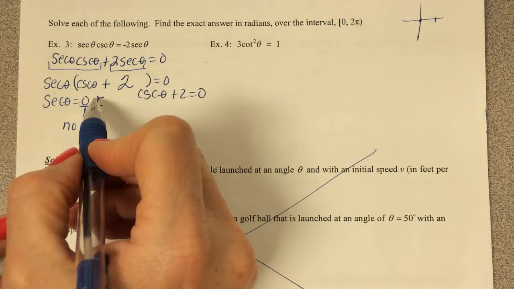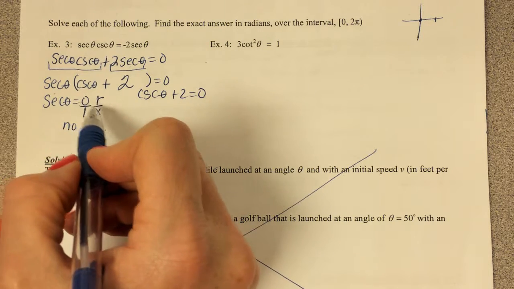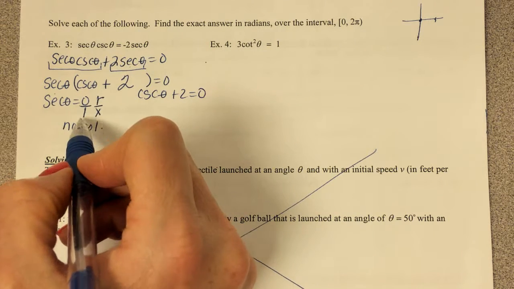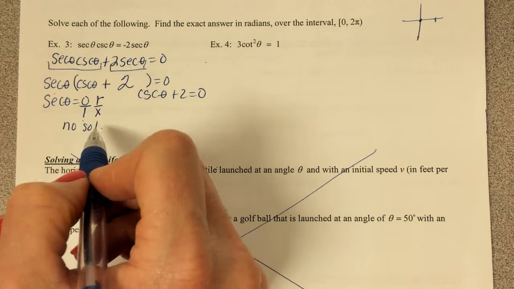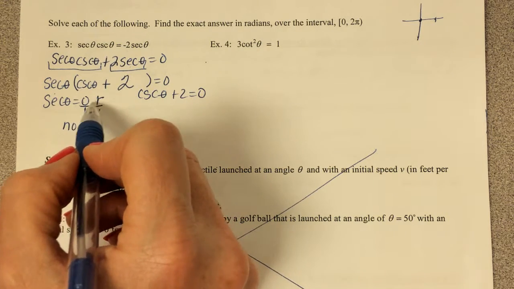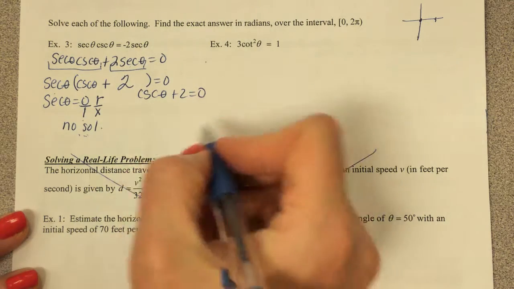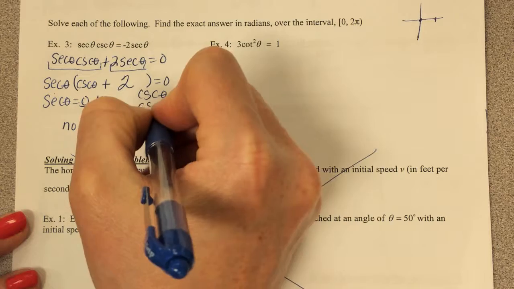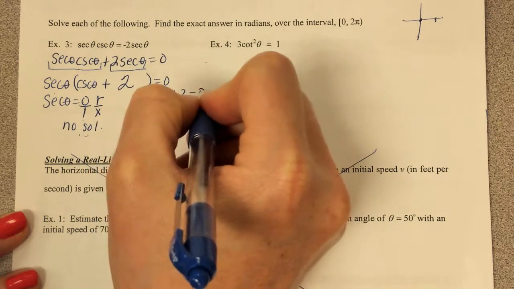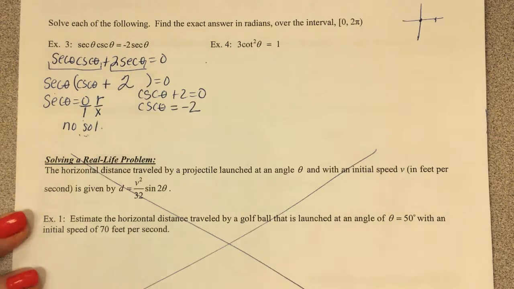And Troy, I bet you were thinking of it the other way. Like if r had been 1 and x had been 0, then it would be quadrantal. But the way it is there, if r is ever 0, there's no solution to that. X could be 0, but not r. Okay, so now what about this part though? Cosecant theta, bring over the 2, equals negative 2.